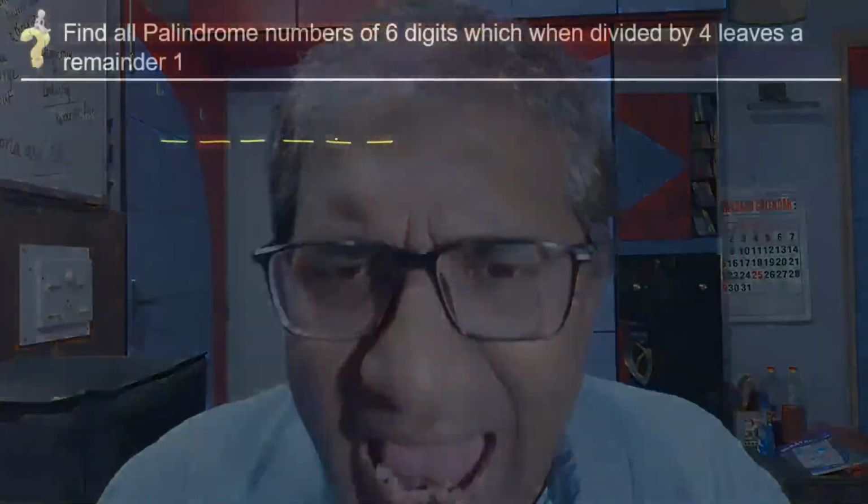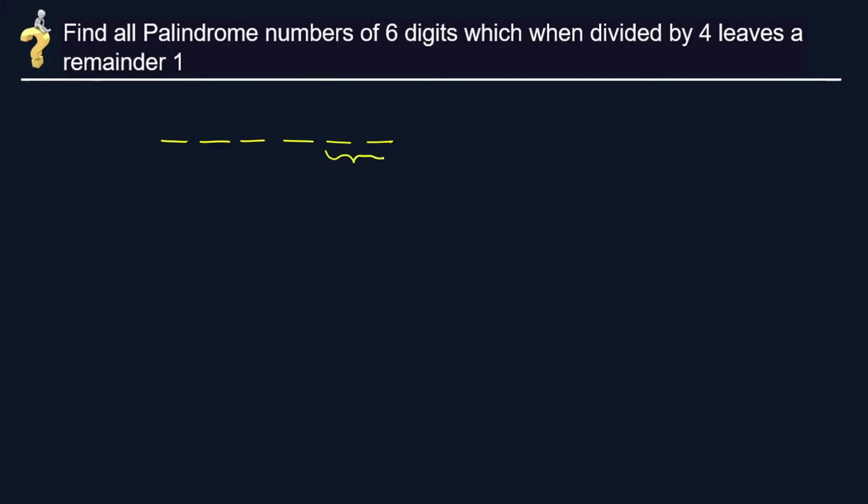So now the last 2 places can be filled in how many different ways? The numbers which will come here will be of the form 4k plus 1. Tell me yes or no. 4k plus 1 means if you divide these last 2 digits by 4, it will leave the remainder 1. And that's exactly what I want.